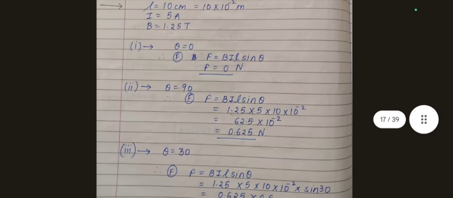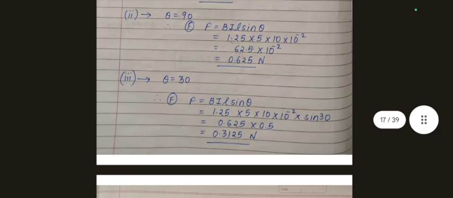Then second, theta is 90. Why? It is perpendicular. So just substitute the values. B is 1.25, I is 5, L is 10 into 10 raised to minus 2, and sin theta is 1. So what will be your answer? 0.625 Newton. Similarly, the third case is given, theta is 30.